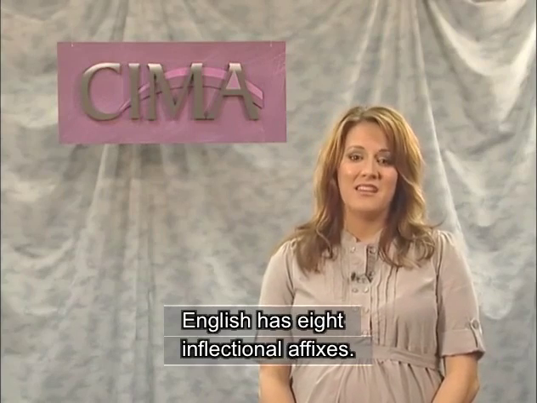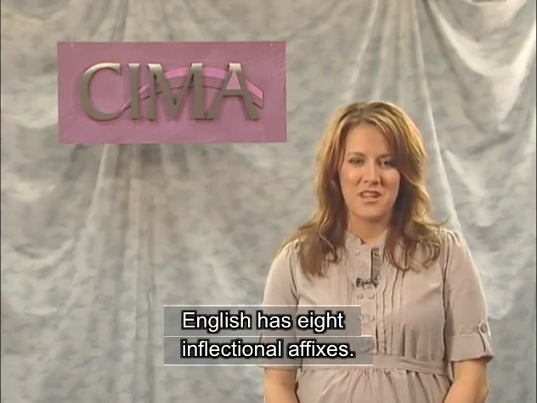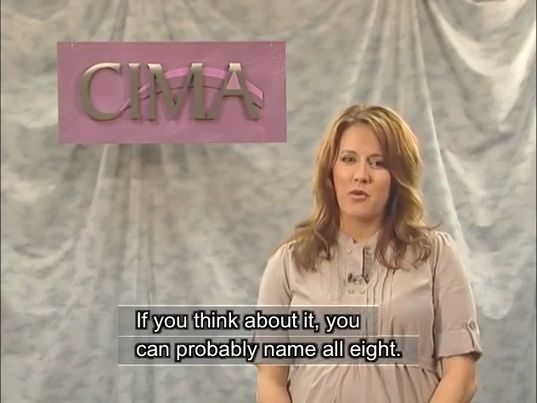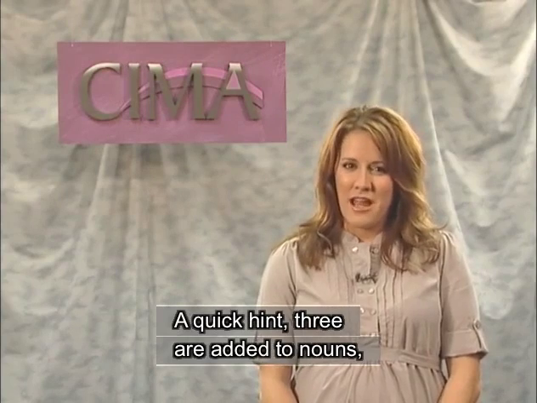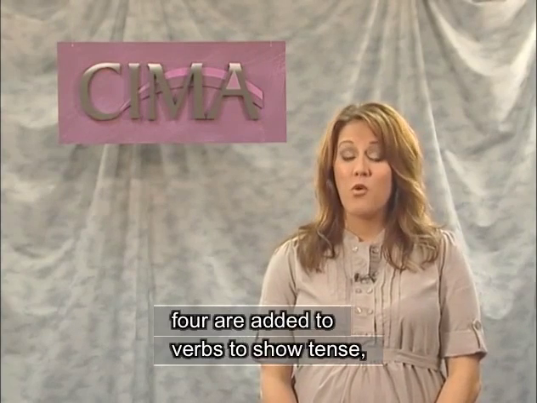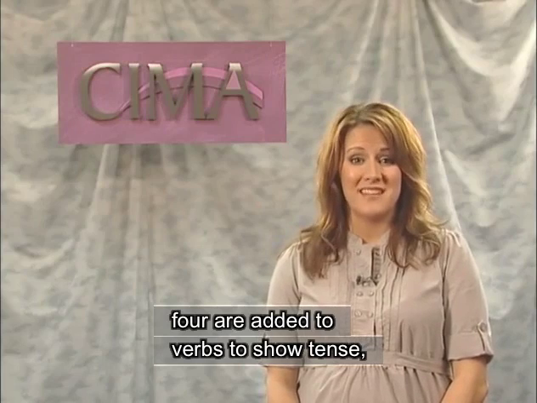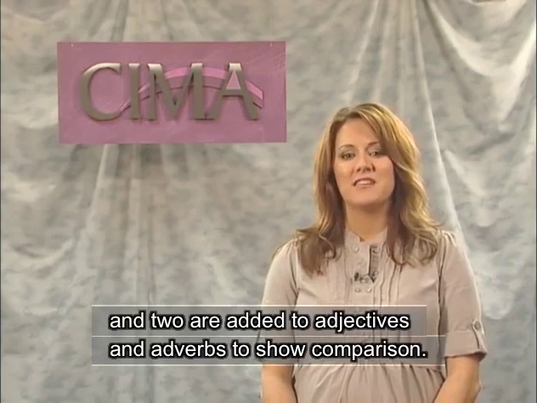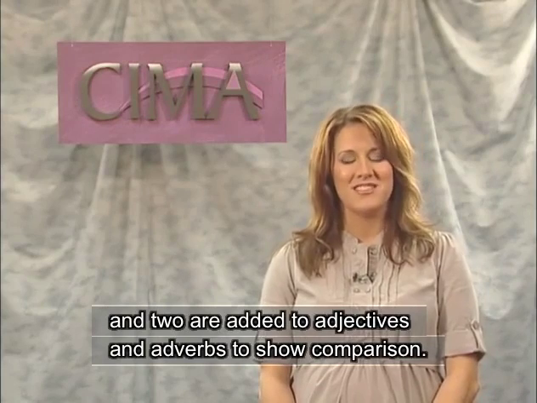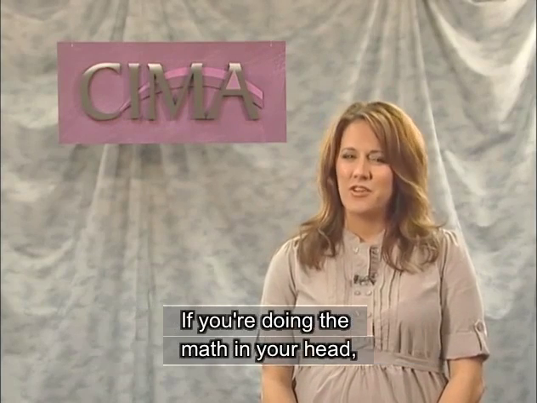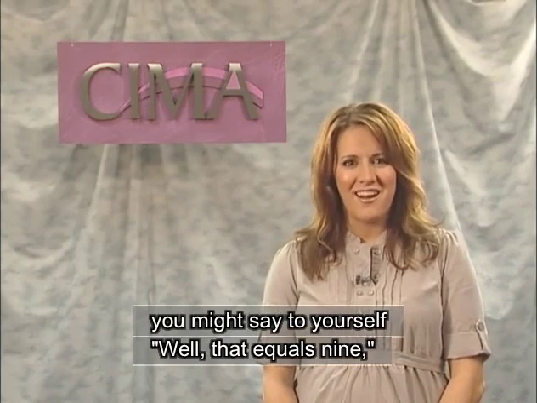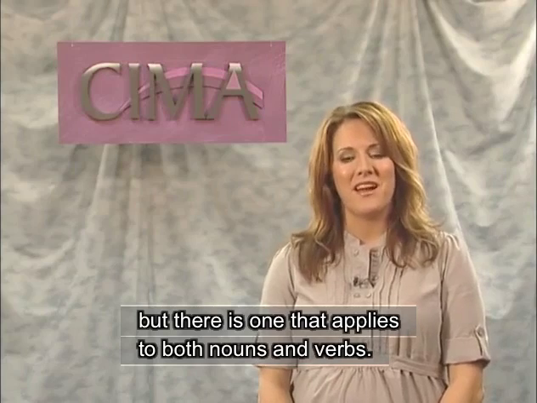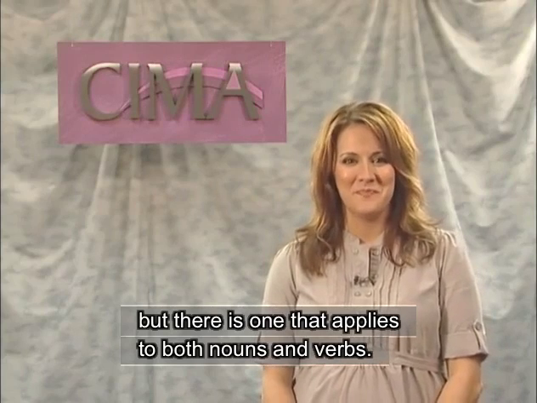So you see that morphemes can carry numerous titles. English has 8 inflectional affixes. If you think about it, you can probably name all 8. A quick hint, 3 are added to nouns, 4 are added to verbs to show tense, and 2 are added to adjectives and adverbs to show comparison. If you're doing the math in your head, you might say to yourself, well, that equals 9. But there is one that applies to both nouns and verbs.